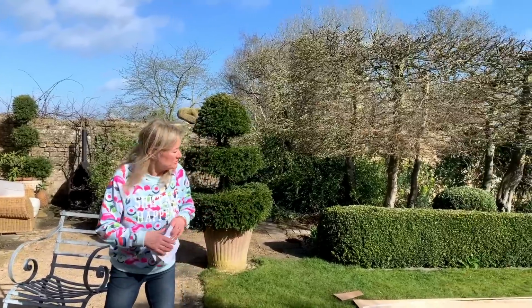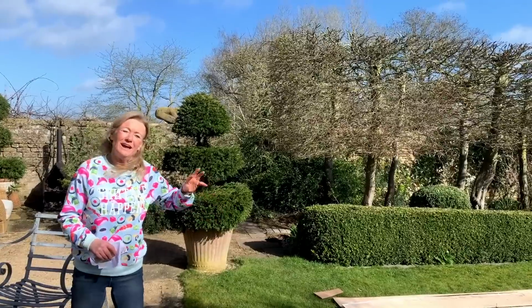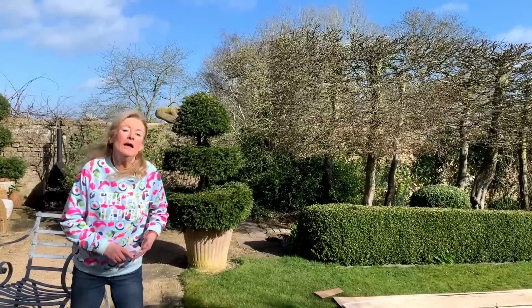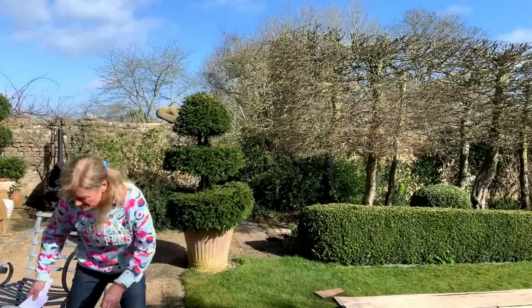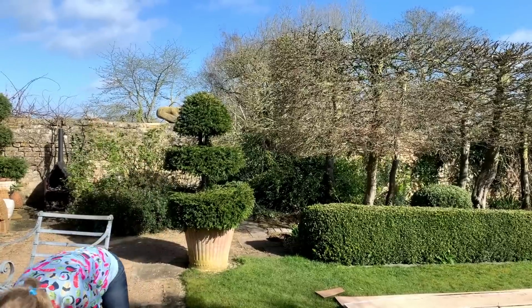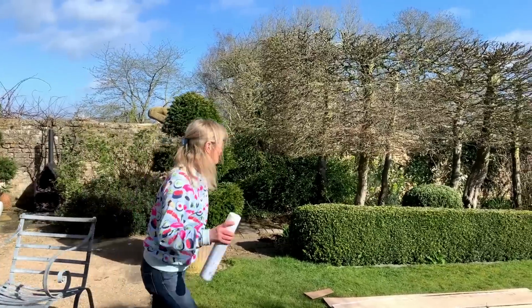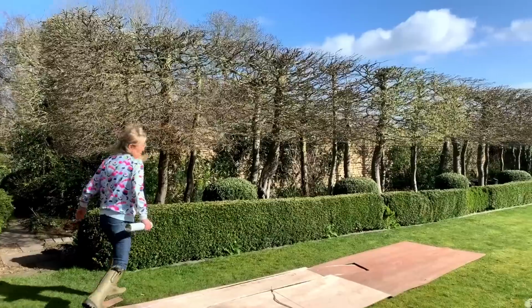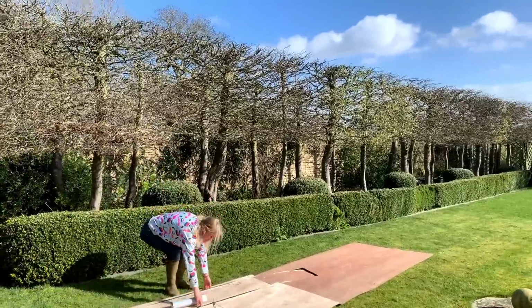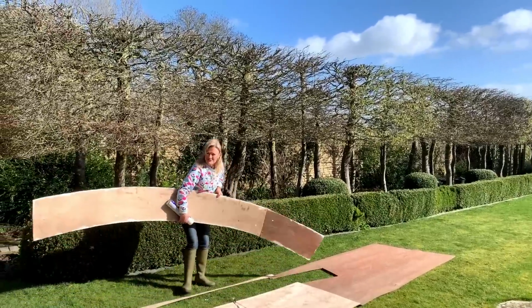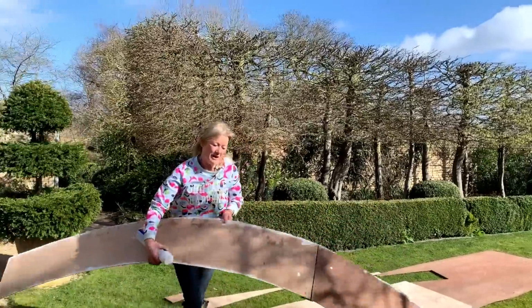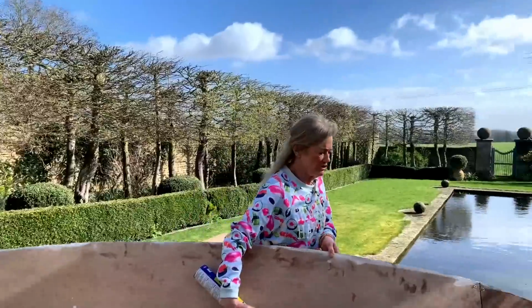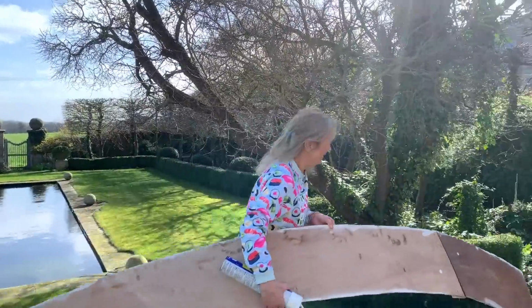So the next stage is the fun stage, and I'll just put that in my back pocket. What I'm going to do is take the template, lie it on the path, and then spray marker it with the spray marker. So there's the spray marker, here's the template, and you see we had to join 2 bits of ply. You can buy offcuts of ply, which is quite useful because it's quite cheap. This is just a very thin, cheap ply.